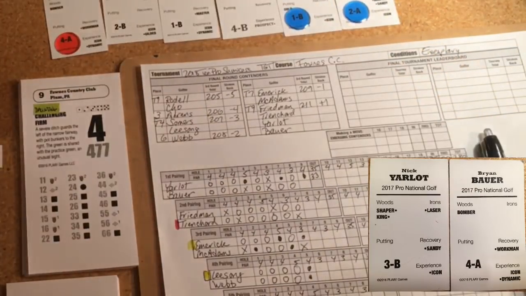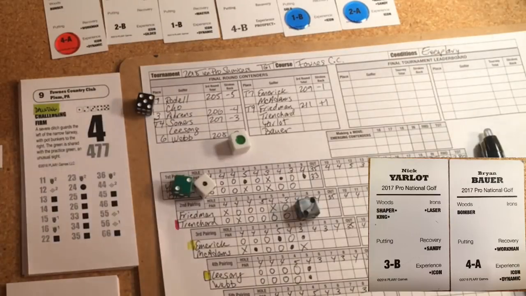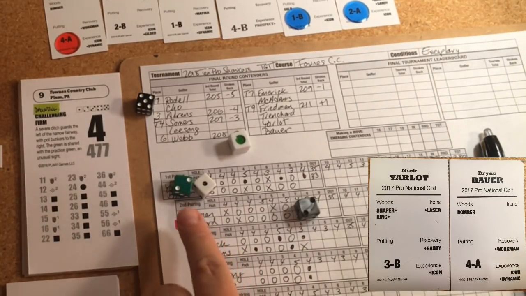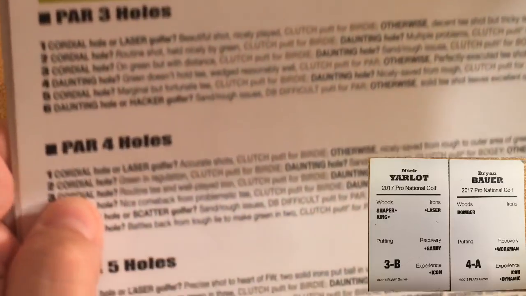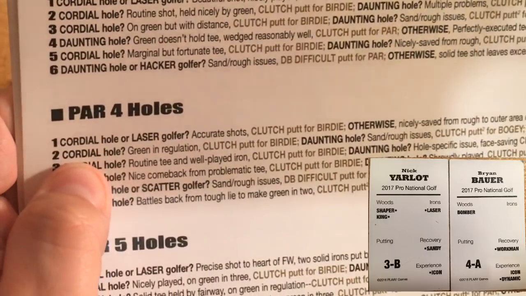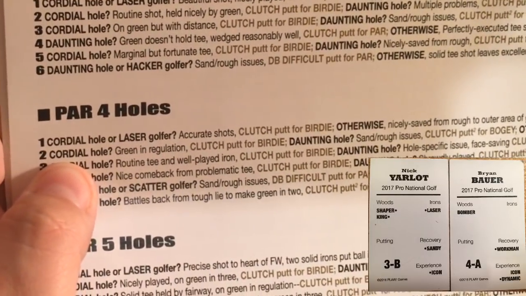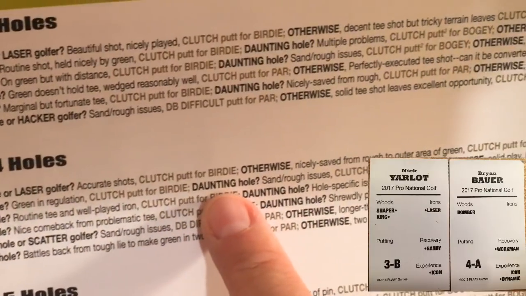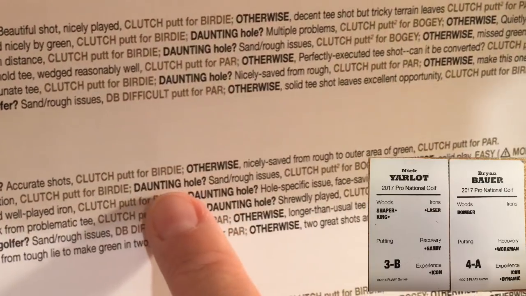Now Brian Bauer not faring quite as well. +3. We're going to make him out of contention if he doesn't make a birdie here. 25, Golf Cam course. Now here's the difference. So that's decider die is yes. Now let's take a look here. Green 2. If you go to par 4 with 2, is it a cordial hole? It's not. It's daunting now because of the decider die. If you check it, and we do check it, is it daunting?